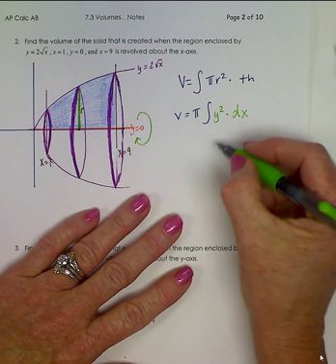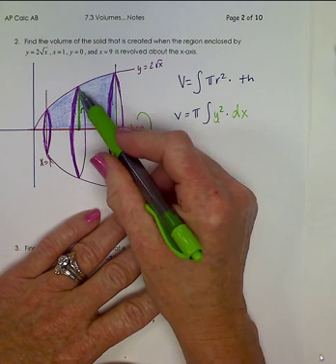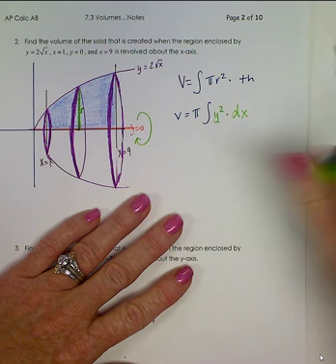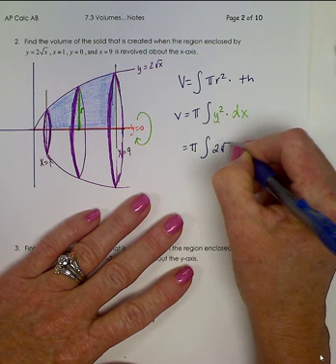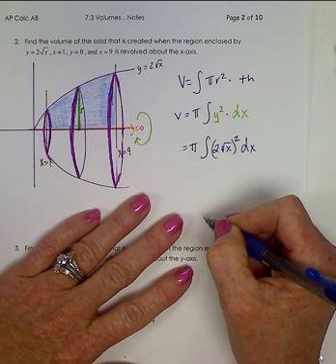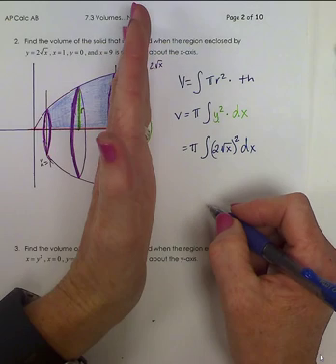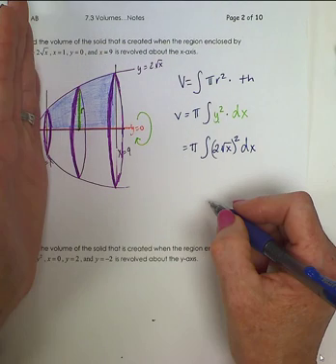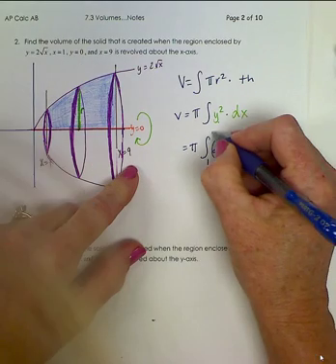All right. I can't have y's and x's, but we know that this y value is 2 square root of x. So we can write 2 square root x squared dx, and bounds start to stop. Started at x is 1, stopped at x is 9.